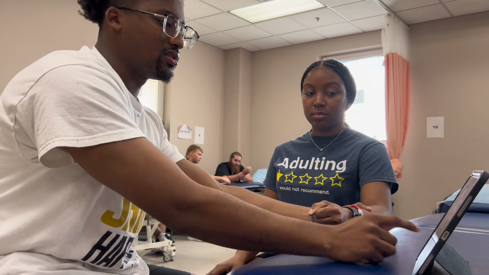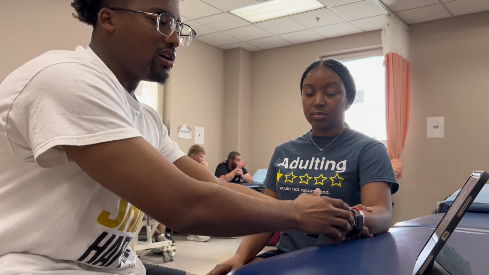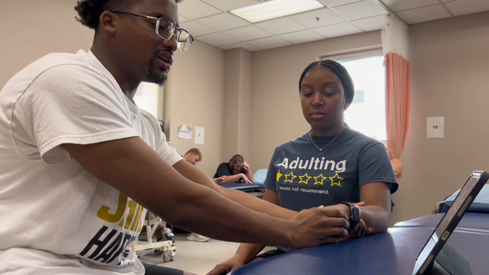While stabilizing the subject's forearm with the proximal hand, ulnarly deviate the subject's wrist with the distal hand. So I'll move it in this direction here.